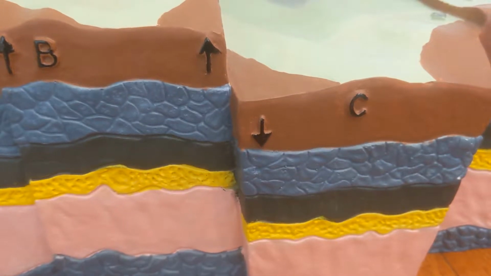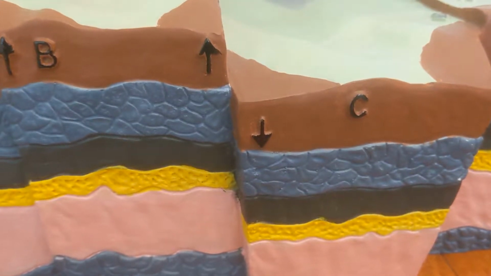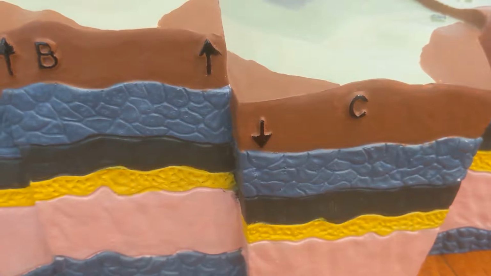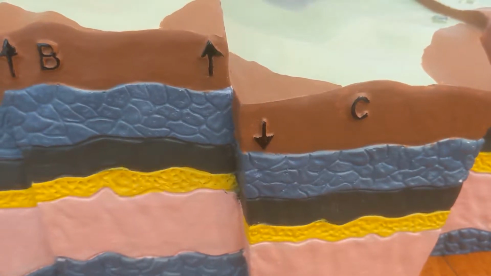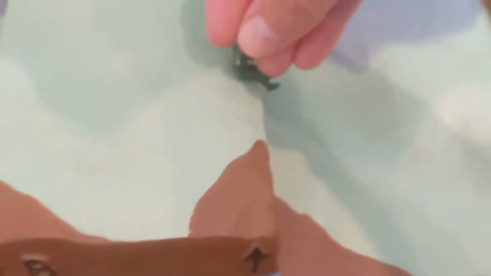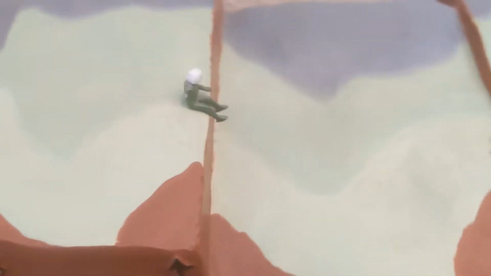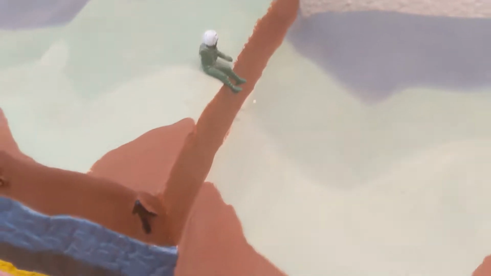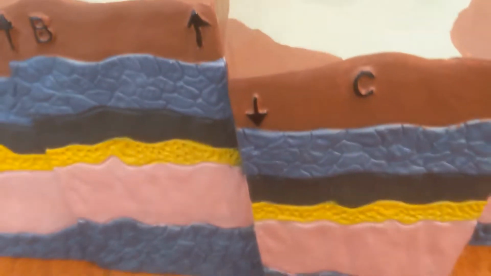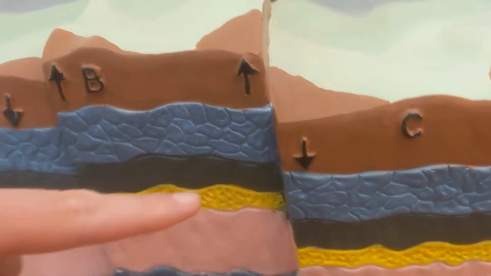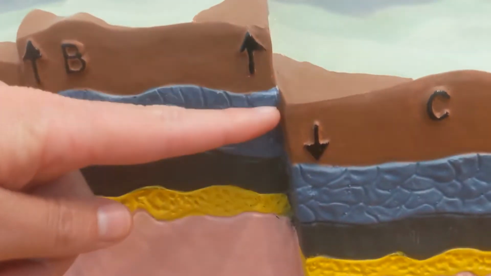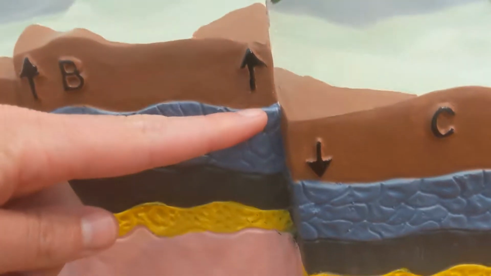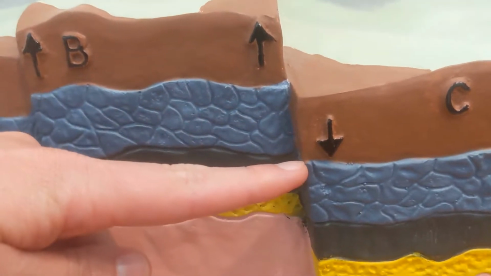Between blocks B and C is where we see a reverse or a thrust fault. At the surface, you'd be able to tell that there is a little overhang. So here's my little guy, and he's hanging over on that cliff there. So there's quite a bit of clearance of him sitting on the edge. And if we were to look in the subsurface, you can see that these layers are actually offset by quite a few feet here. If this is the subsurface, this might even be hundreds of feet.